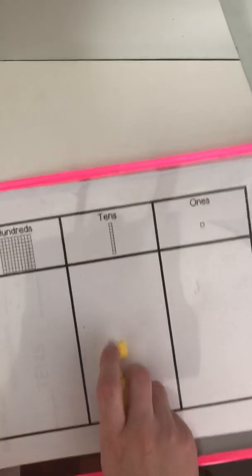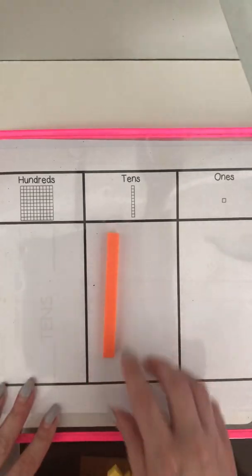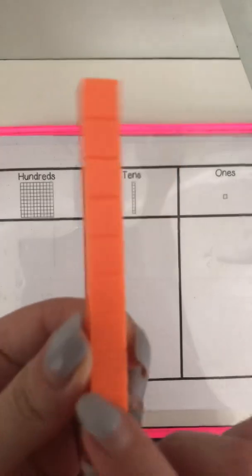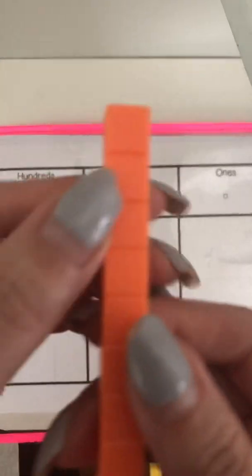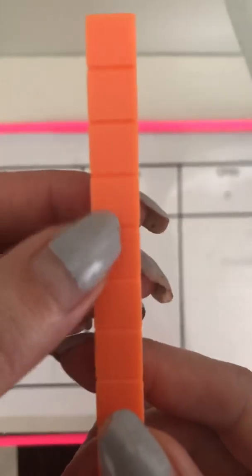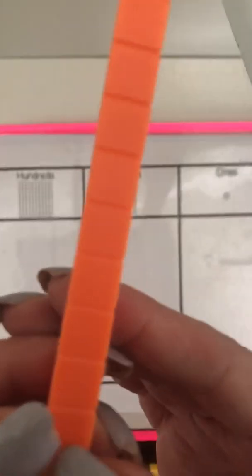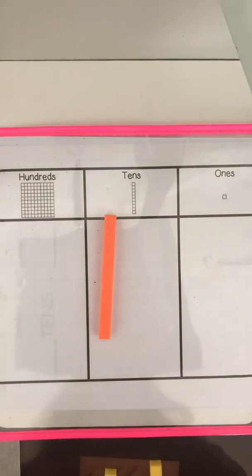So they went from being ones to a group of 10. And I'm going to replace that group of 10 with a stick like this. This is just like what I showed you. It has 10 little pieces. It has 1, 2, 3, 4, 5, 6, 7, 8, 9, 10 pieces that are all together. So that's one group of 10.